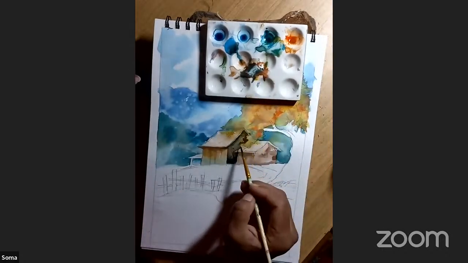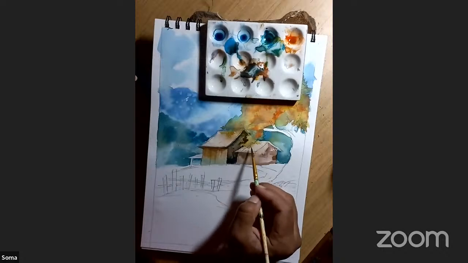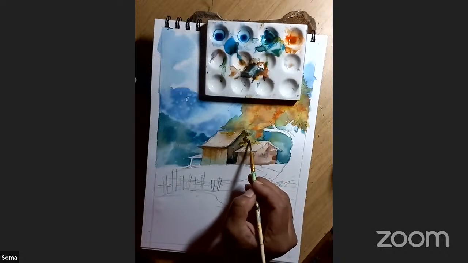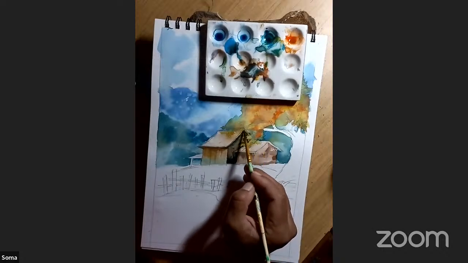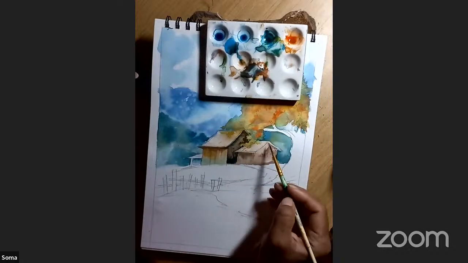And see nicely if you are applying the color, the shape of the leaves, which is overlapping, that will also be visible.